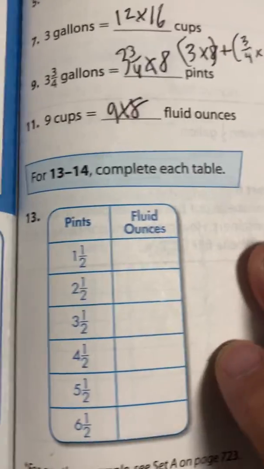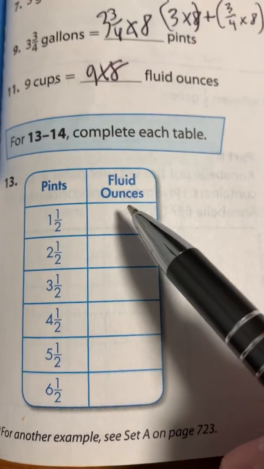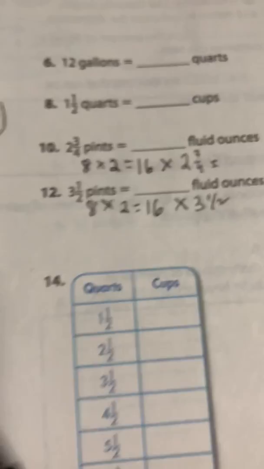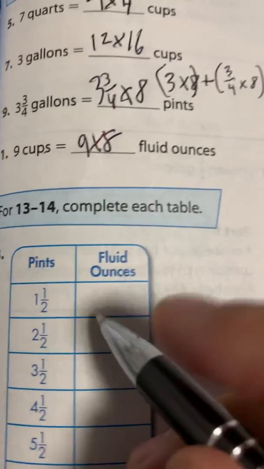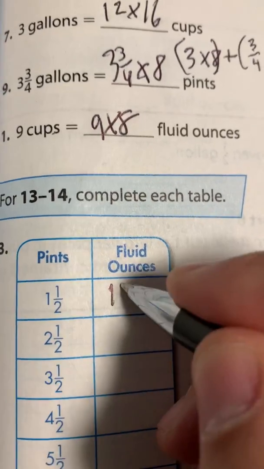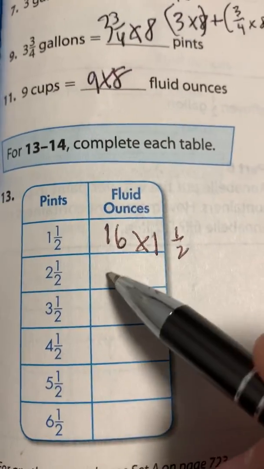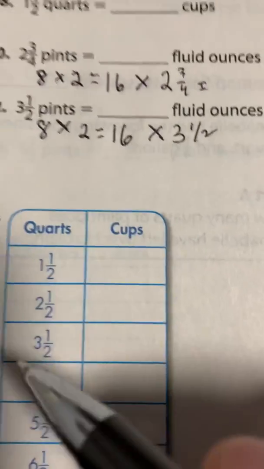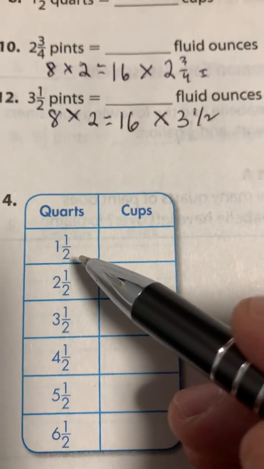So last thing I want to do is bring you over to here. The question is, how many fluid ounces are in 1 pint? Well, I just showed you over here that there are 16 fluid ounces in 1 pint. So I'm going to just do 16 times 1 1/2, and it would be 16 times 2 1/2, 16 times 3 1/2, all the way along. Over here, they want to know how many cups are in a quart.